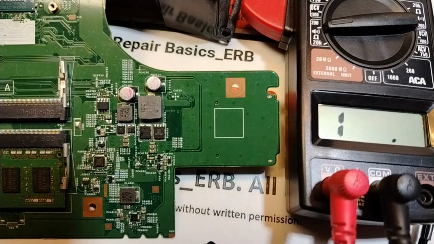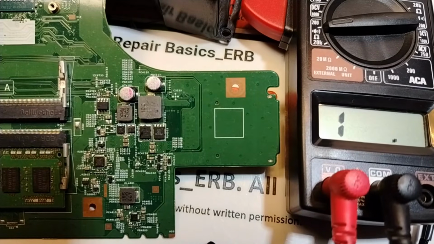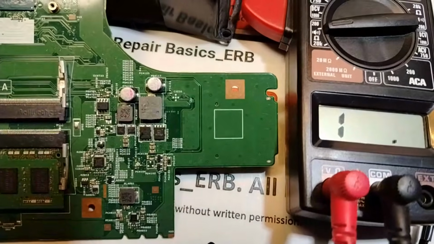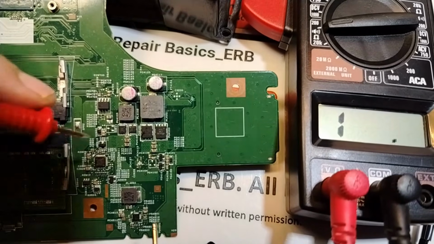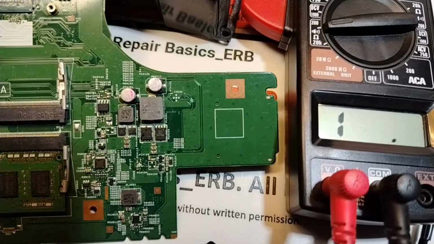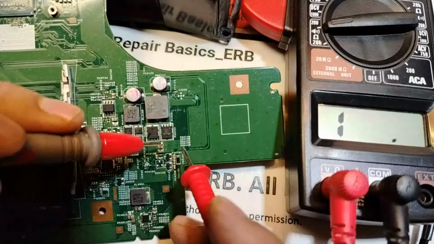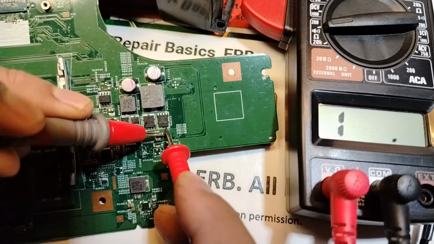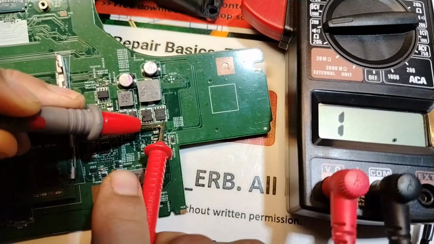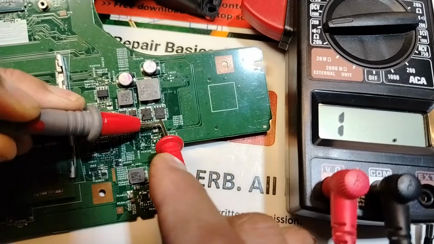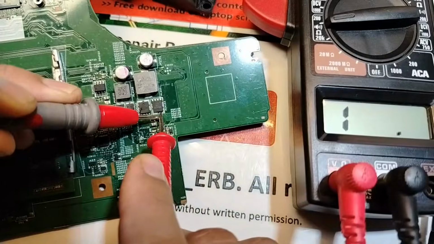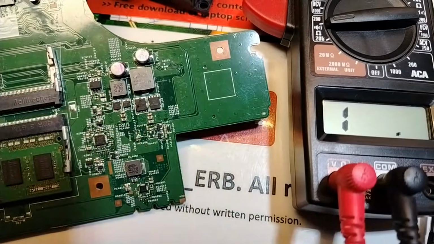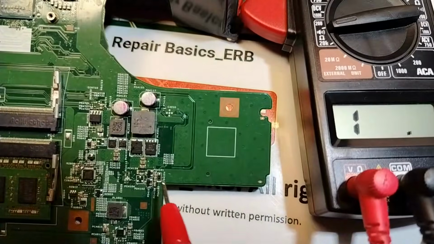Okay, as I told you, it's not connected on this side.